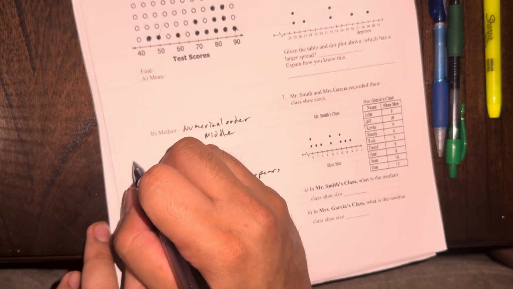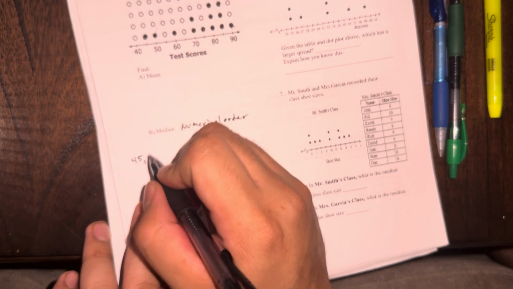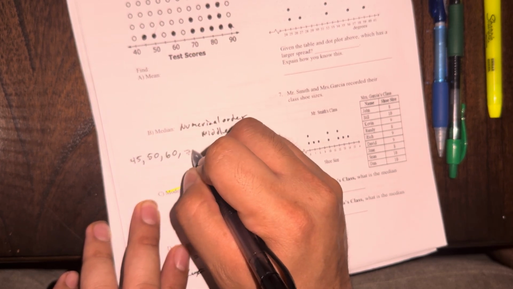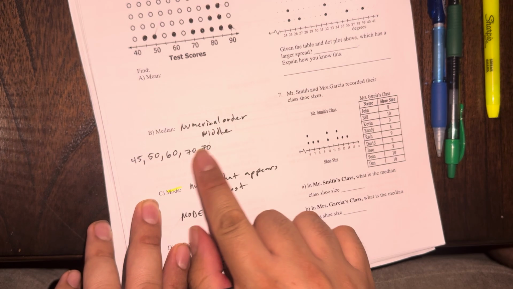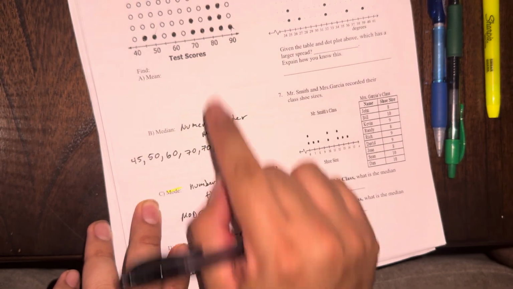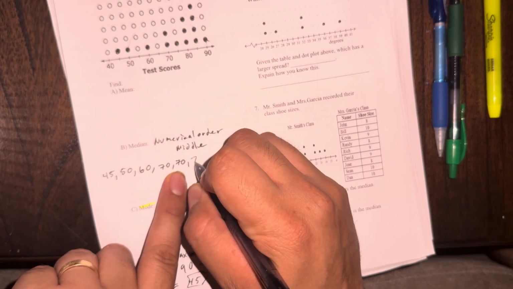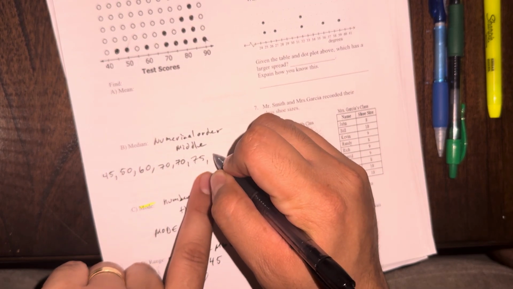So the first number we have is 45. Then we have 50. If numbers repeat, you still have to write them that many times as they repeat to make sure you find the accurate middle, or the median, of the data set.